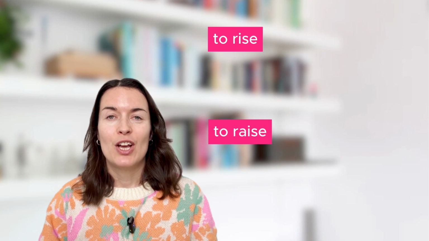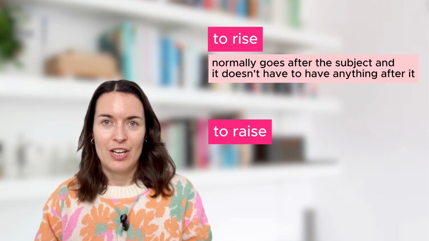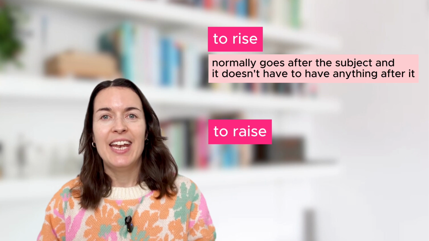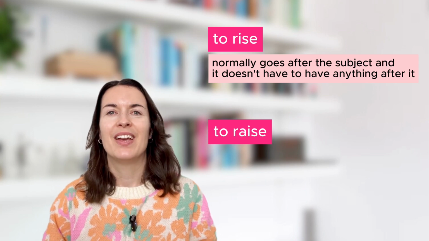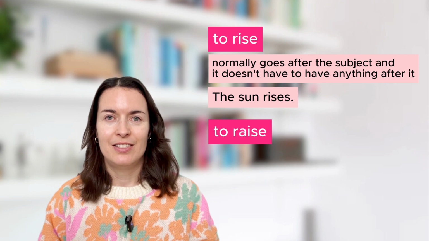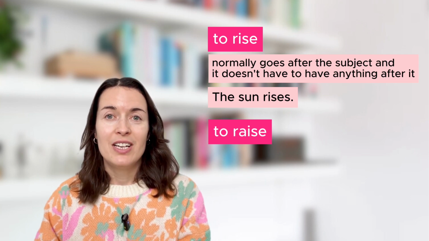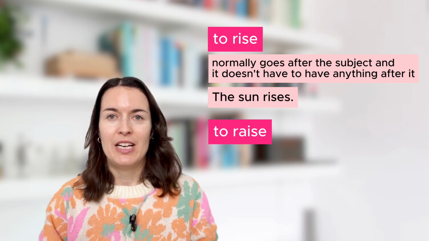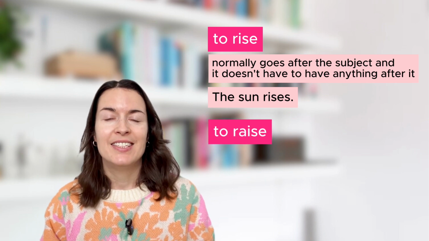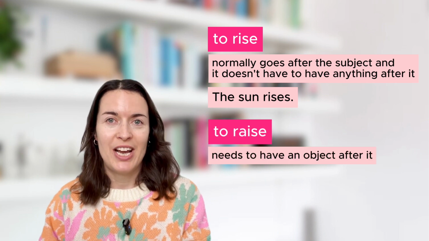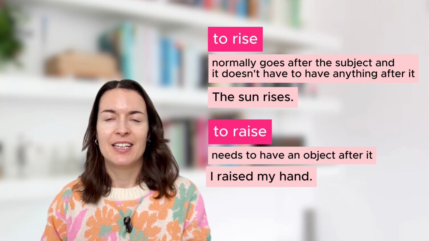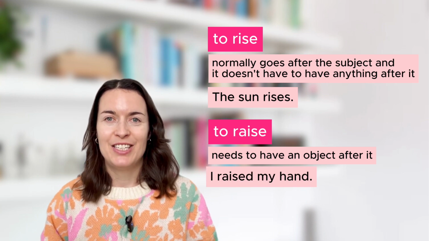To rise normally goes after the subject, and it doesn't have to have anything after it. The sun rises. So the sun is the subject and rises goes after it. And there's nothing afterwards. To raise needs to have an object after it. I raised my hand. I put my hand up.